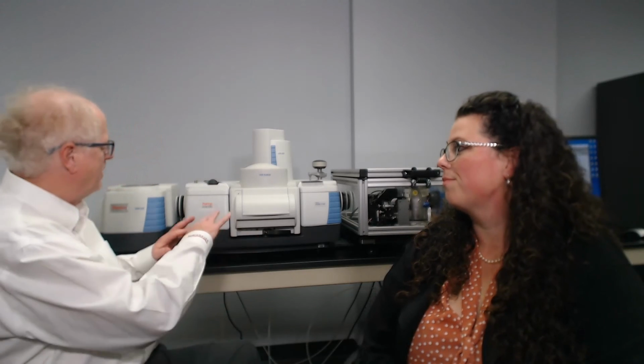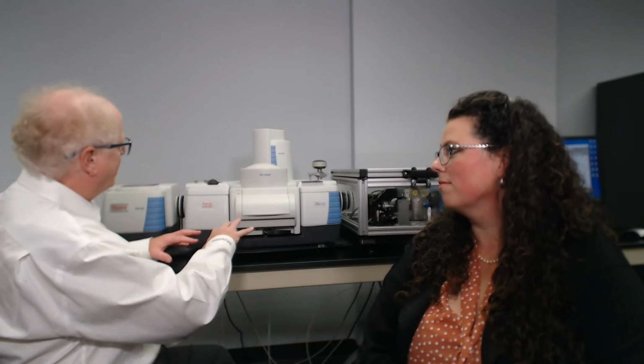But the main point there is just the multitude of different configurability options you have with the Nicolet IS50 FTIR. And it's very easy from within the software to choose one of the beam paths that you have set up and configured around the instrument.